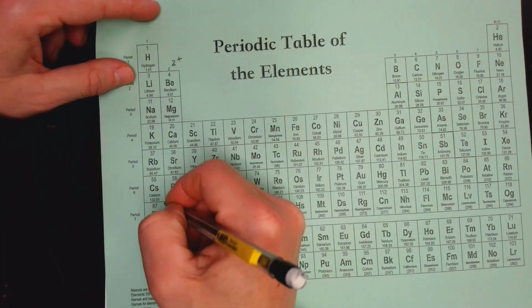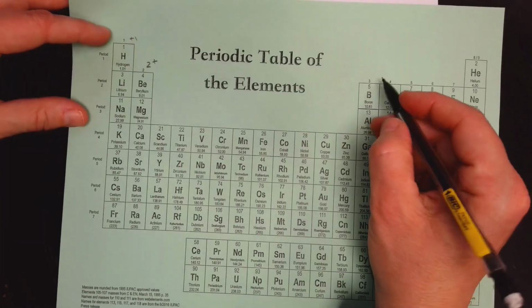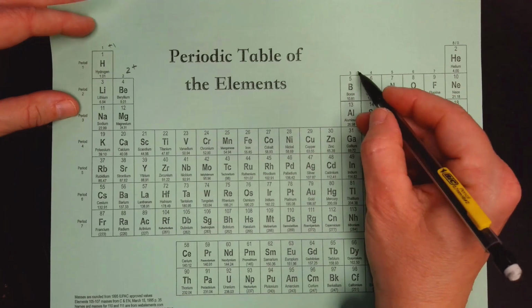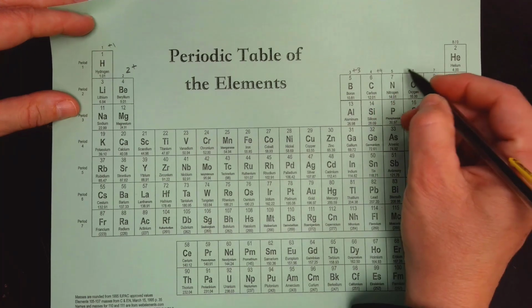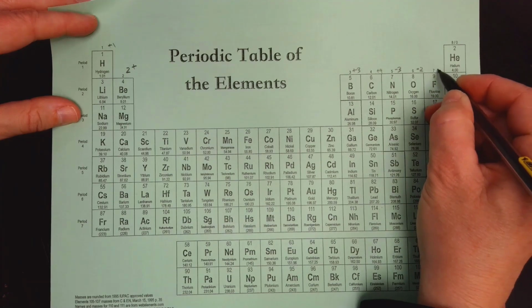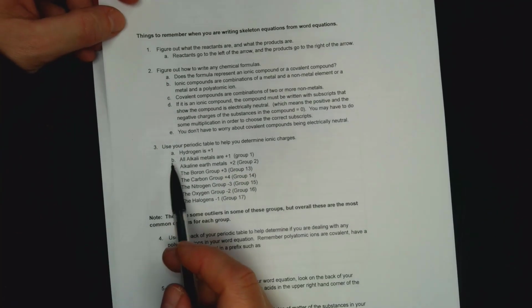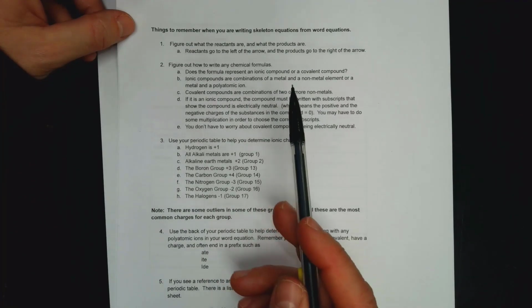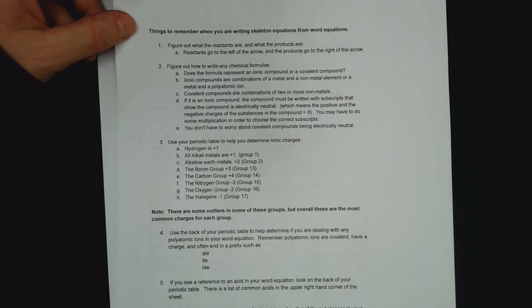If it's in this first column, those are the alkali metals, it's +1. If it's over here in group number 13, it's a +3, plus or -4, nitrogen -3, oxygen group -2, and then the halogens -1. Now, as far as getting that information, just a quick reminder, if you look at number 3 on this "things to remember when you're writing out equations from word equations," there's a bunch of information right there that will remind you of exactly these things.